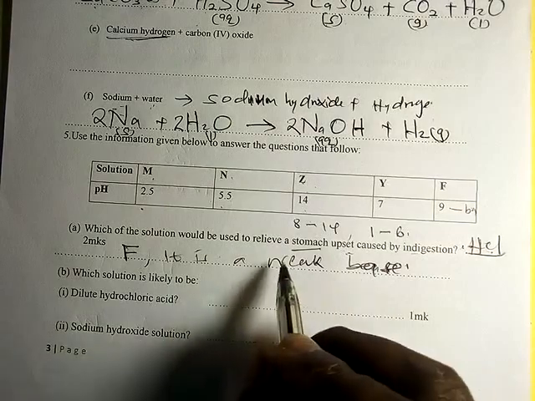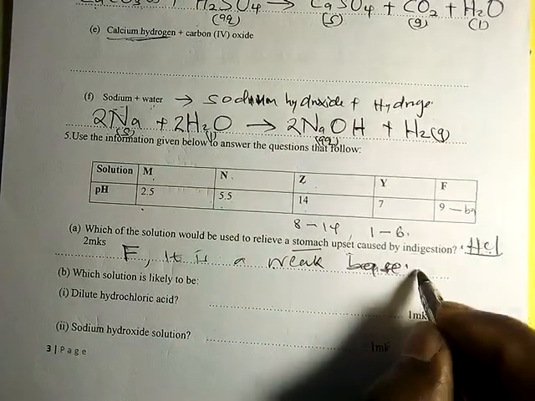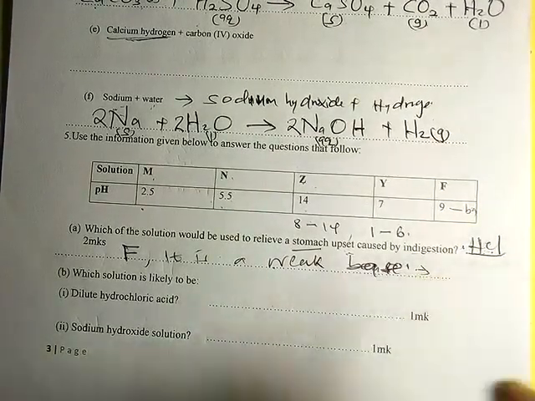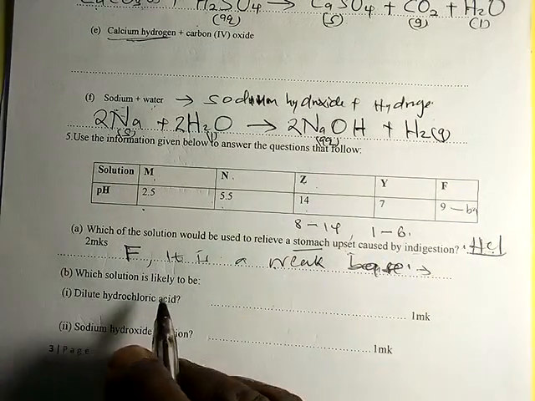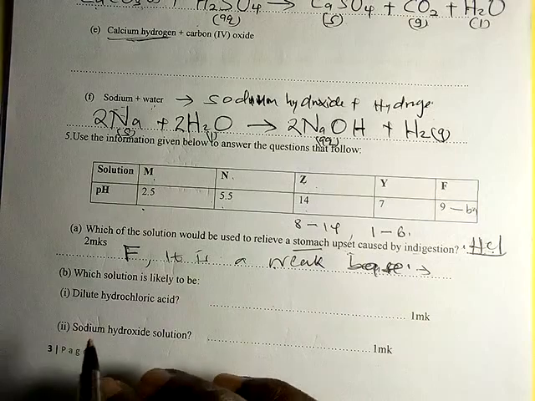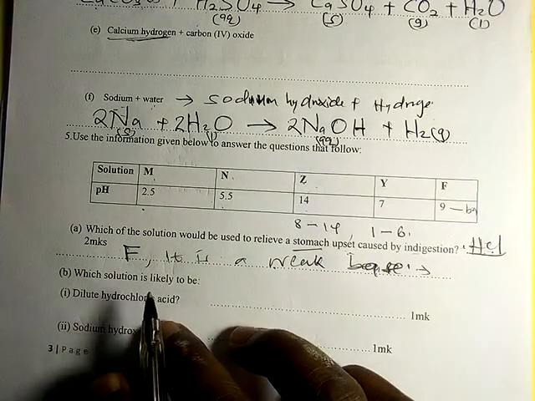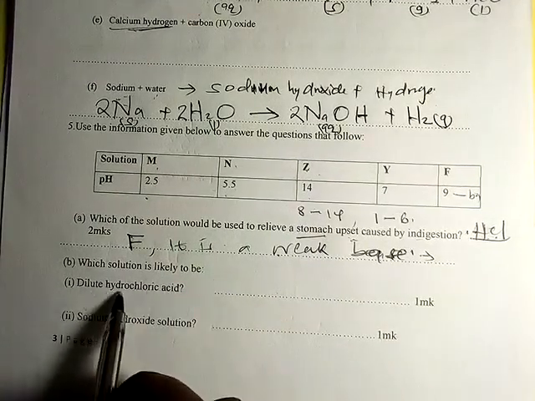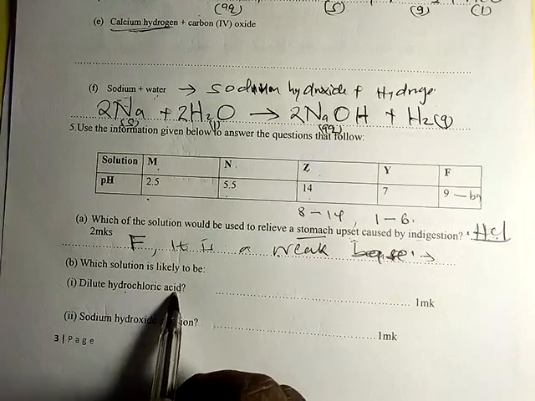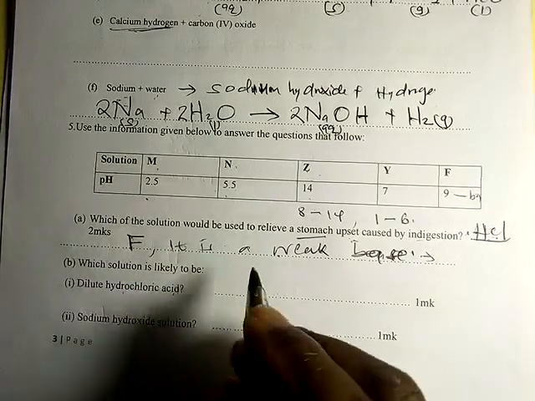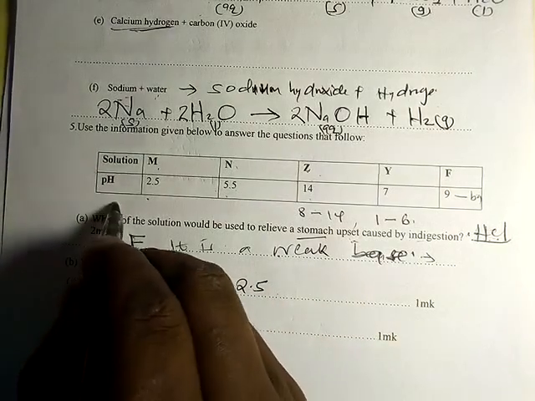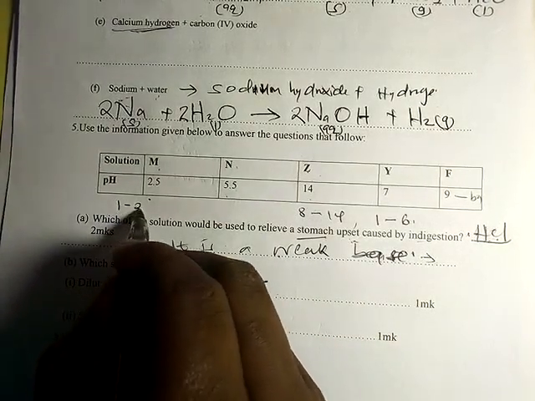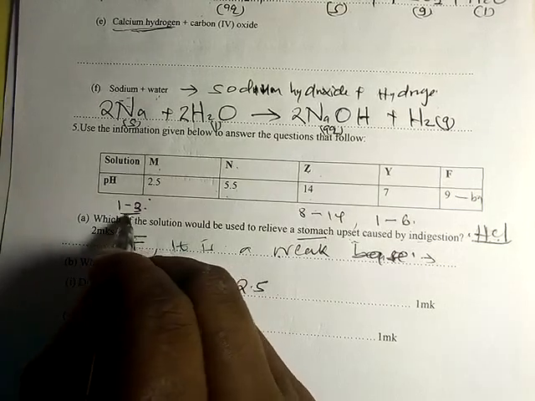What will it do? A base plus an acid will do what we call a neutralization reaction. A neutralization reaction gives you salt plus water, and the stomach will stop aching. Which solution is likely to be diluted hydrochloric acid? It is a strong acid, so it is 2.5. From 1 to 3, these are very strong acids.